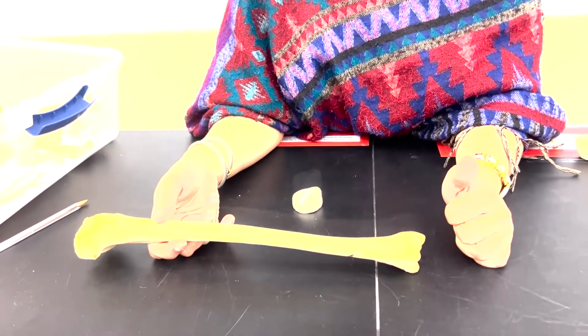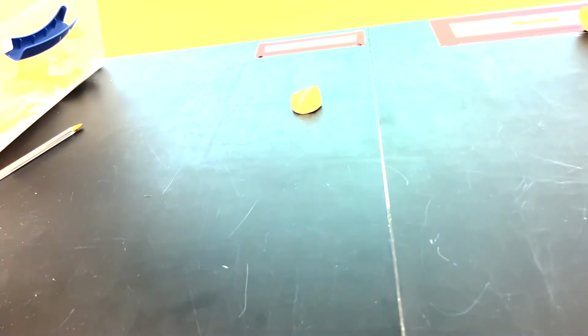And I will have to unfortunately show you that. Okay, so you see this right here, this thing sticking out, that is your medial malleolus, which is part of your right ankle.